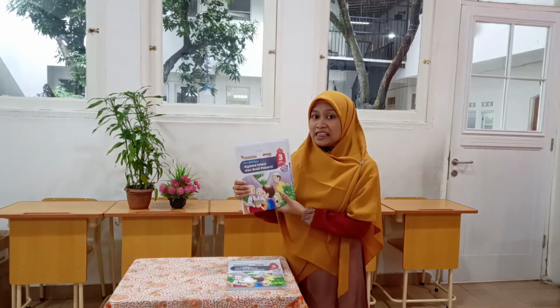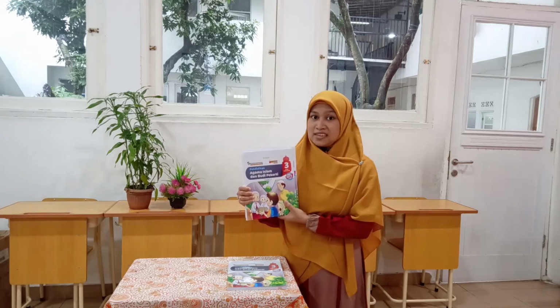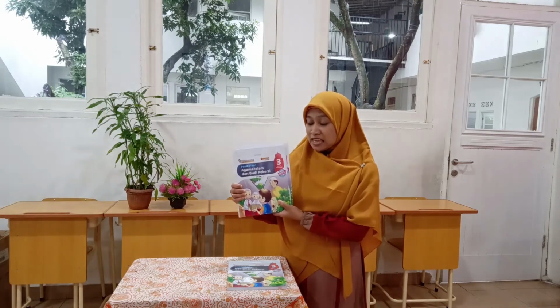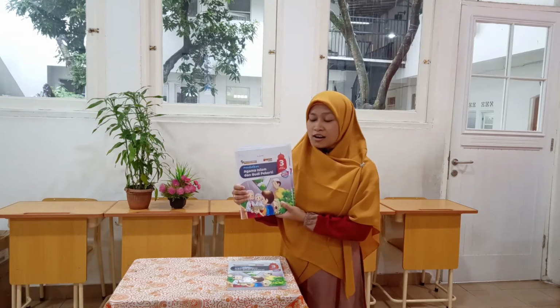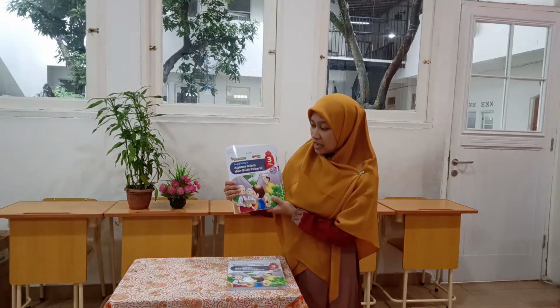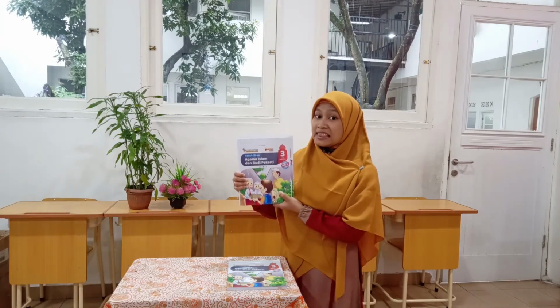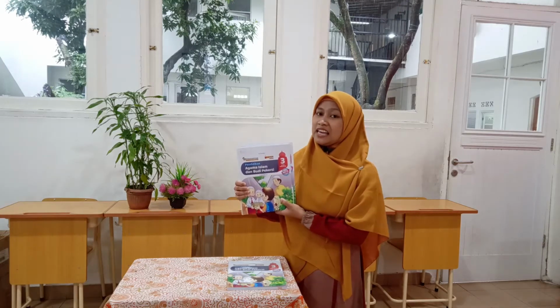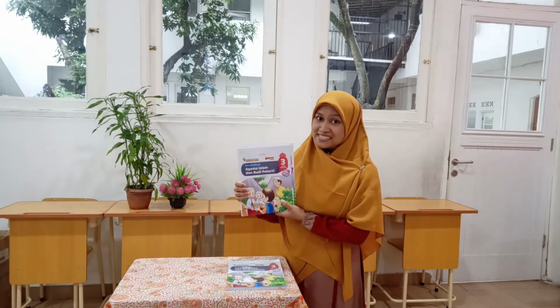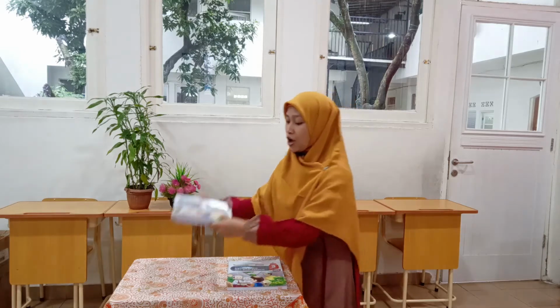And the books are next to me, or the books are nearby me. So I use, these are Islamic books. These are Islamic books. Okay, I put them back.